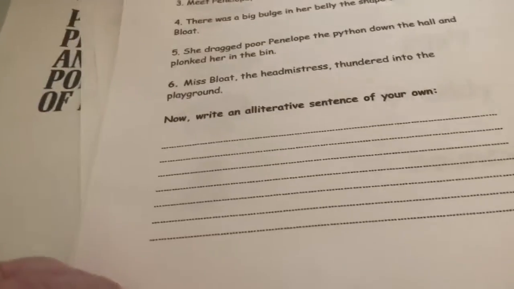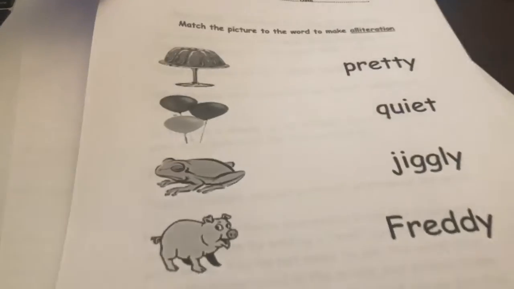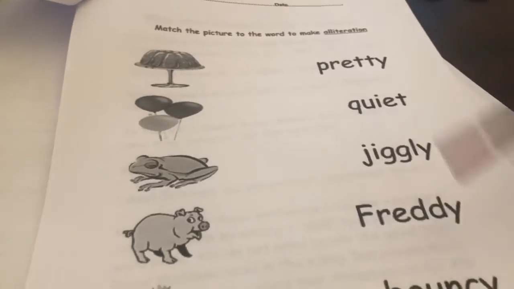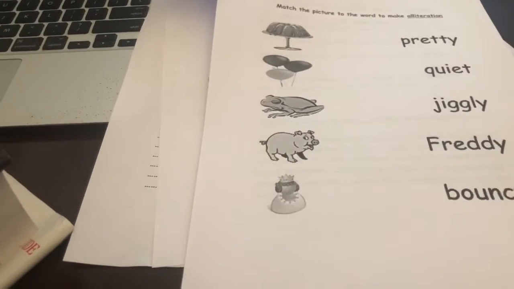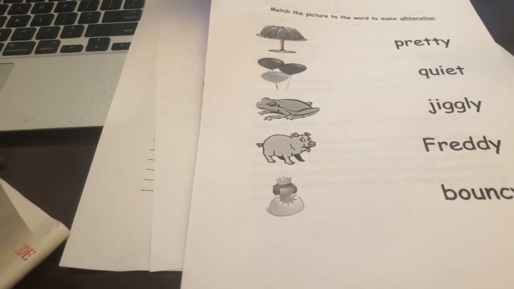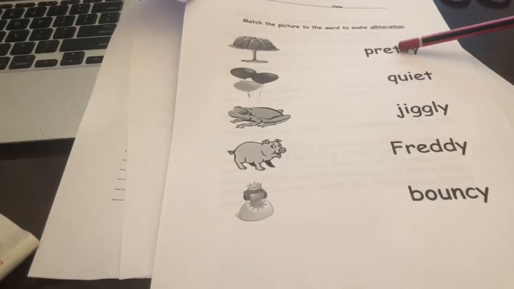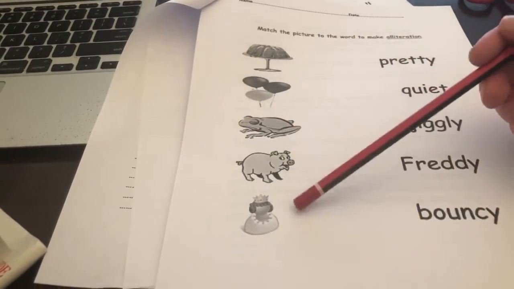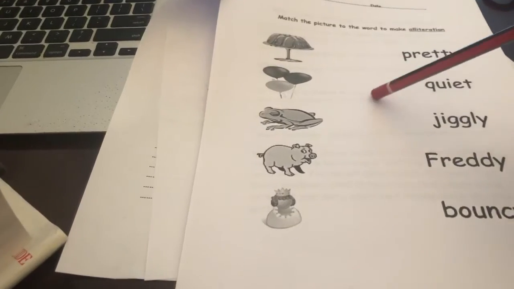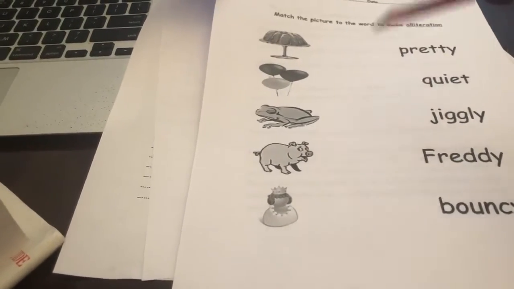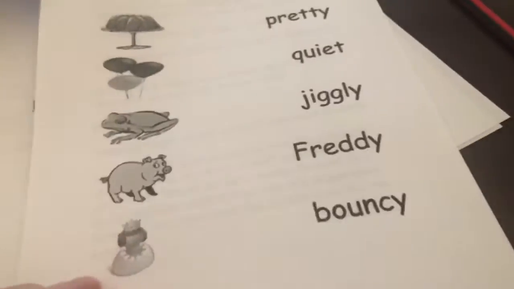And then let's see if you can write your own alliterative sentence. Okay. And then just a fun, easy activity, which requires you to do a little bit of thinking, a little bit of reading. Can you read these words here and think how you could join them up to pictures on there to make an alliteration? I shall give you an example. Pretty. Is there anything here that begins with a P? Oh, pretty pig. That would be an alliteration, so you could join a line from pretty to pig. So see if you can figure that one out.